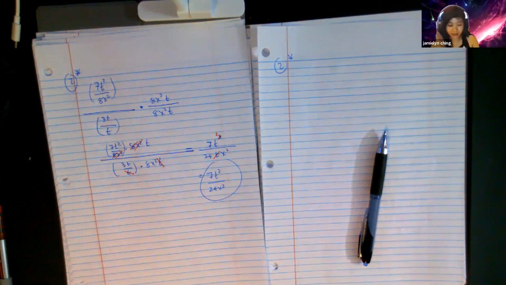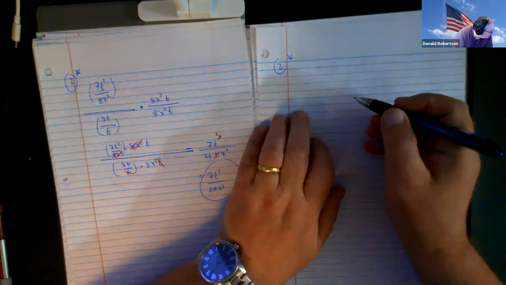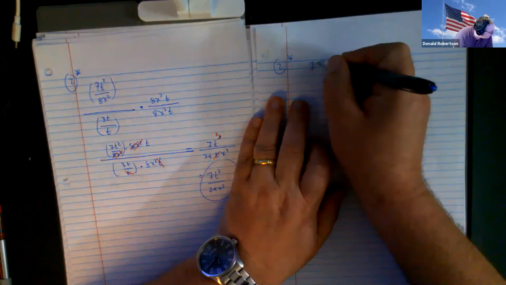I have a question though. When it comes to tests and stuff, do we get to use notes? Yes. Yay. Okay, so have very good notes and organize them in a way that makes it easier for you to find them. This is the version of 2 that I have right in front of me now.